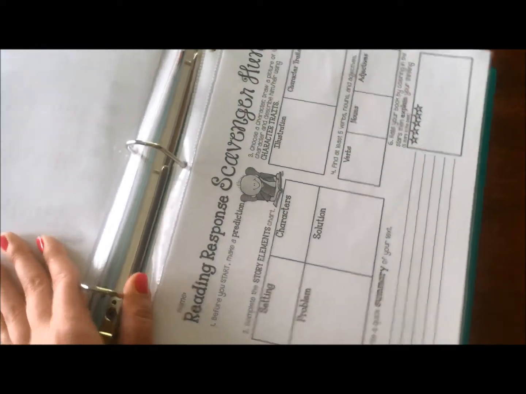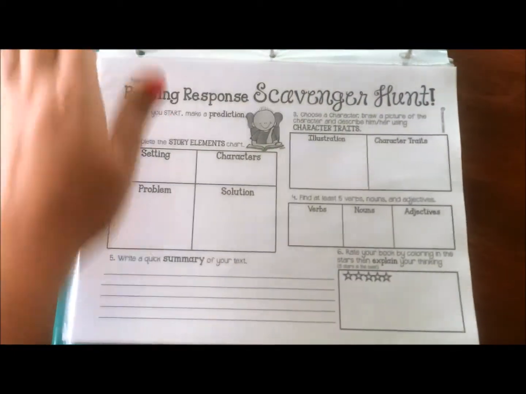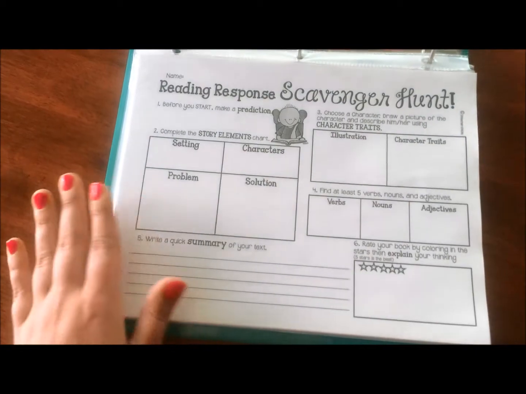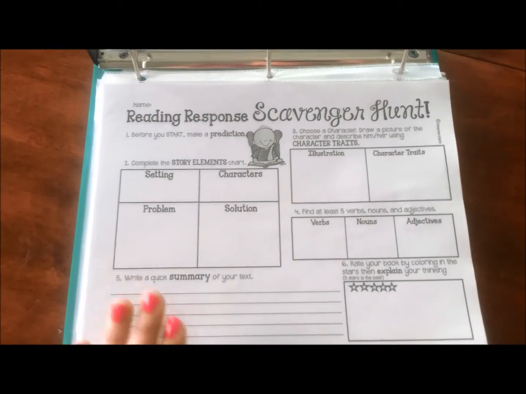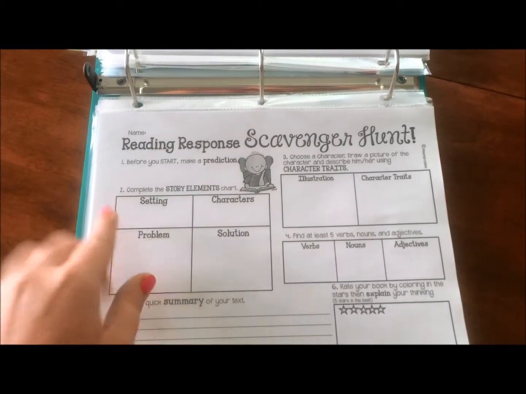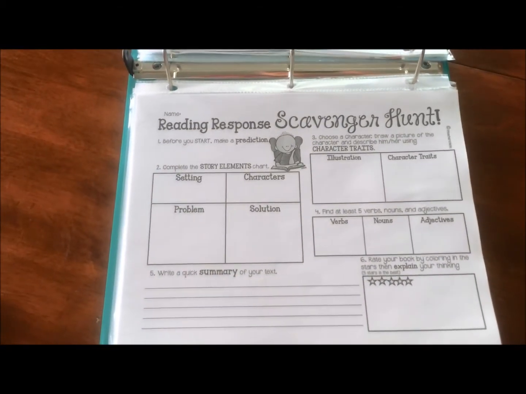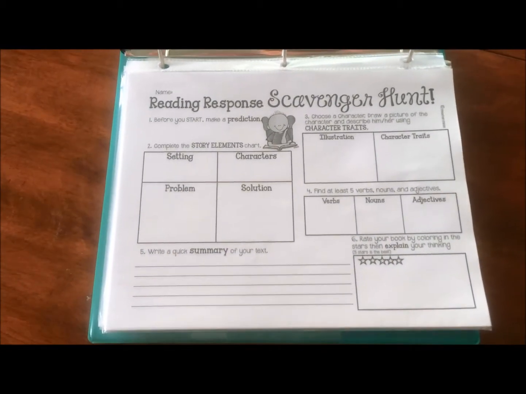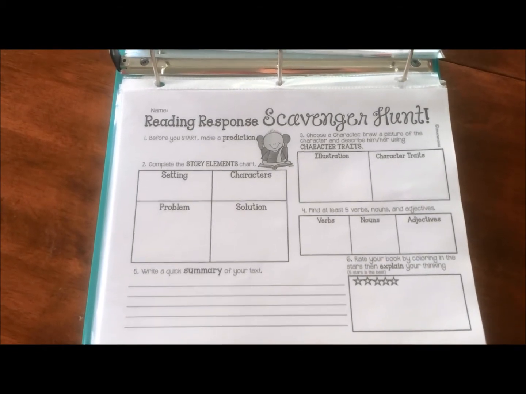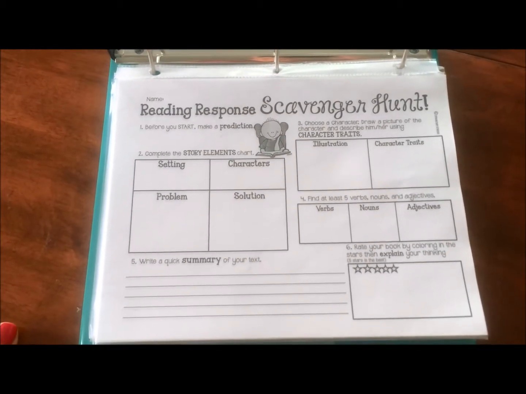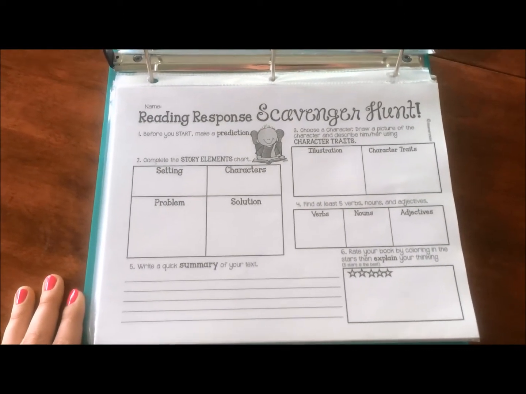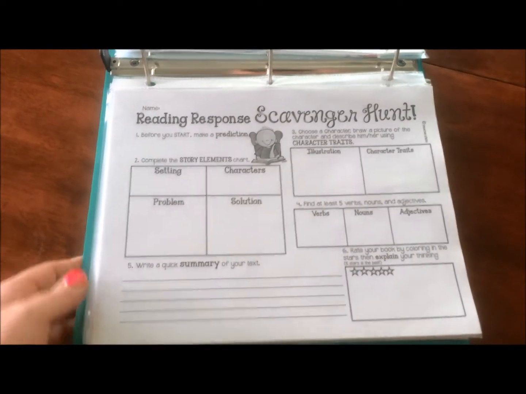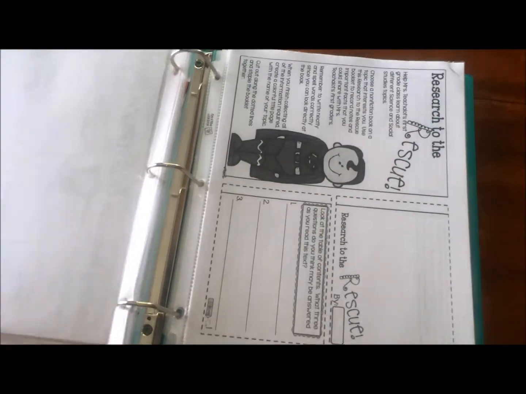For reading, I have a reading response scavenger hunt, and again, the outline of this is going to look different depending on if it's 2nd, 3rd, or 4th grade. This is the 3rd grade one again. So they're going to be using any fiction book that they have. They could be using a book from your library, from their book boxes, or whatever. And it's just basically review things that they should be able to do, but it's really honing in on their skills. So it is beneficial for them to be doing it when you're out.